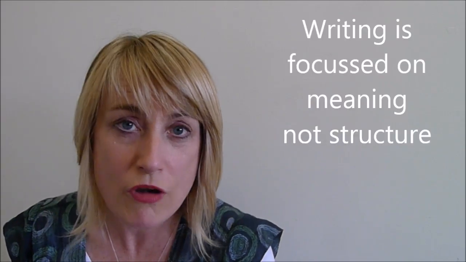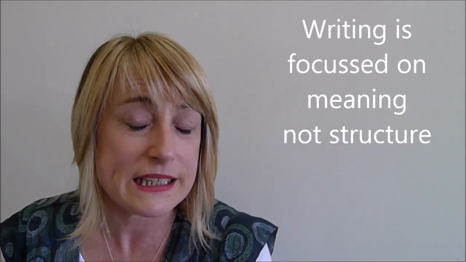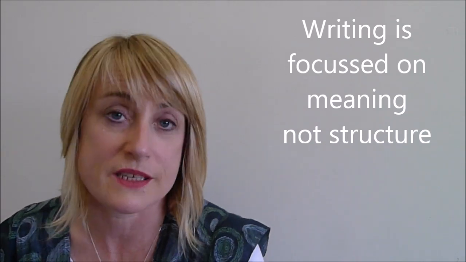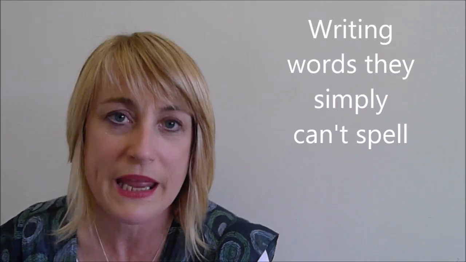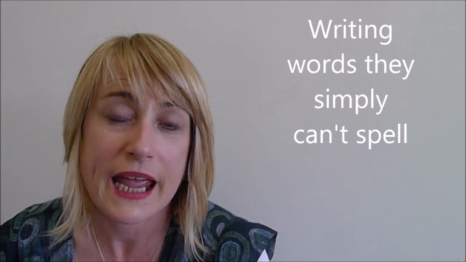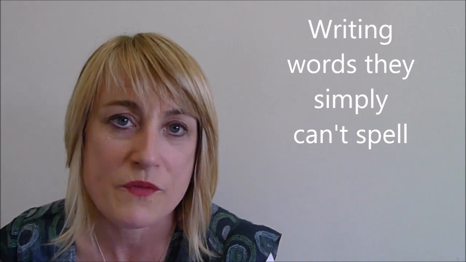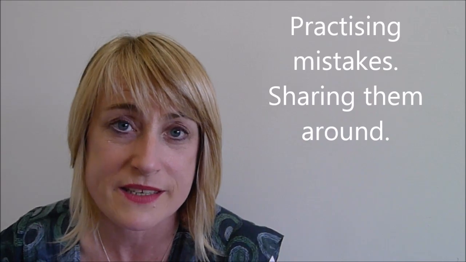And because the emphasis is on meaning, not structure, right at the beginning, really tiny little children are expected to write personal sentences and narratives, and write stuff that they cannot spell yet. They're barely getting the letters around the right way, and they're expected to have a go at spelling things. And of course then they practice heaps and heaps of mistakes, and quite often those mistakes then get stuck up on the wall where everybody can see them and learn them, and so this adds to the confusion.